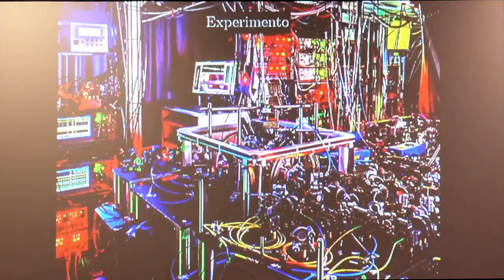This is the experiment. Maybe for some students it seems really weird, but what I can tell you is here inside this vacuum chamber, that's where the nanofiber lives. All the lasers that you will see here are needed to cool the atoms.